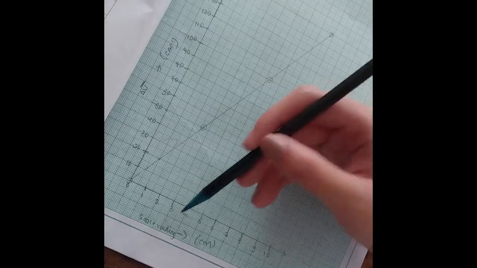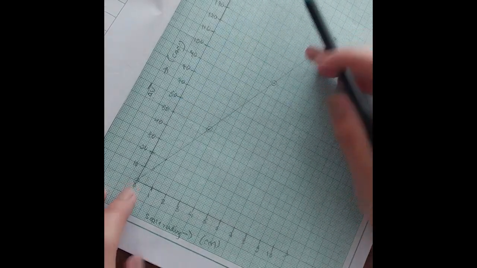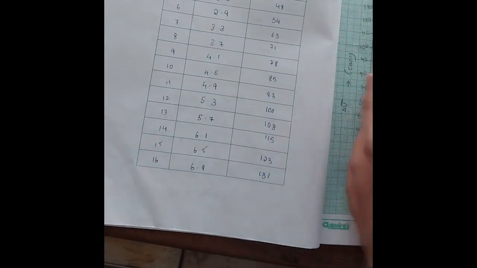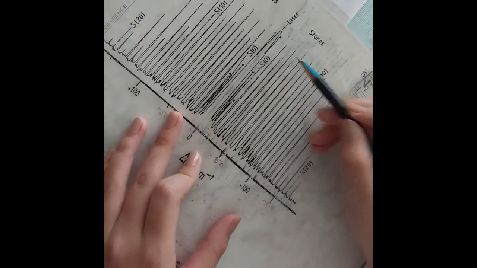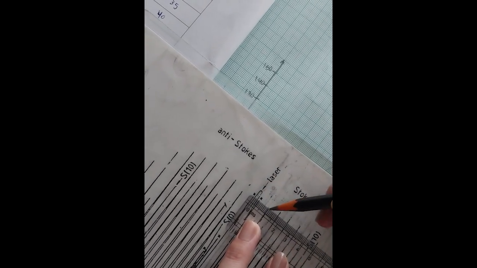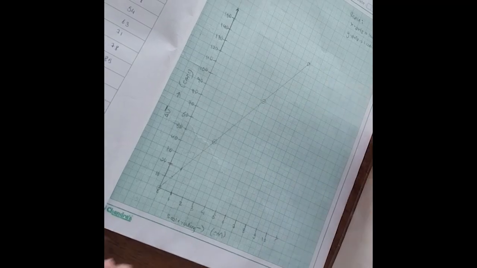So this is the scale reading which we are plotting from 0 to 10, and this is the wave number which we are plotting from 0 to 150. Now we need to fill this table in which J represents your Stokes lines 0, 1, 2, 3 and so on. And the scale reading is the distance from peak to peak from 0 to each Stokes line. For example, for the first line S1, the distance from 0 to S1 is 1 itself.